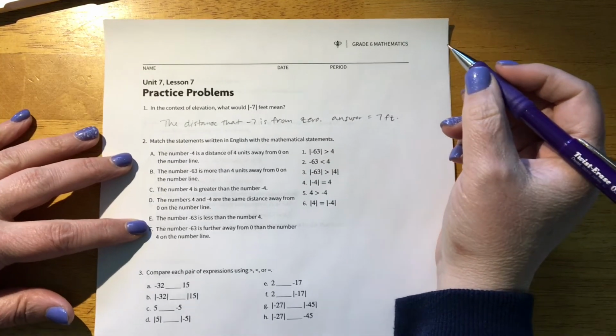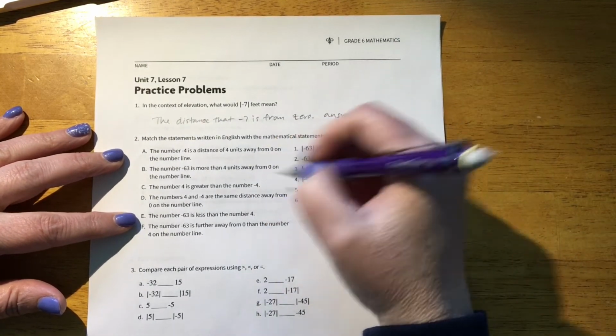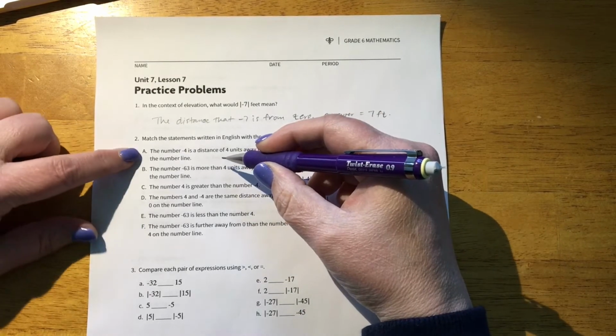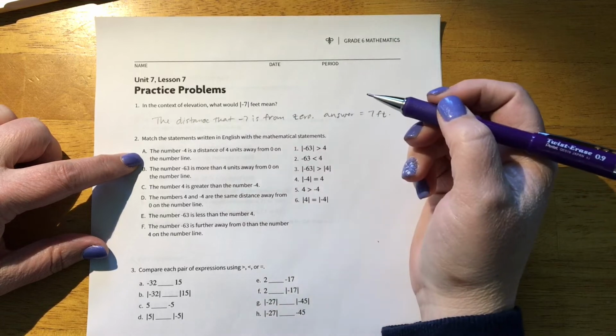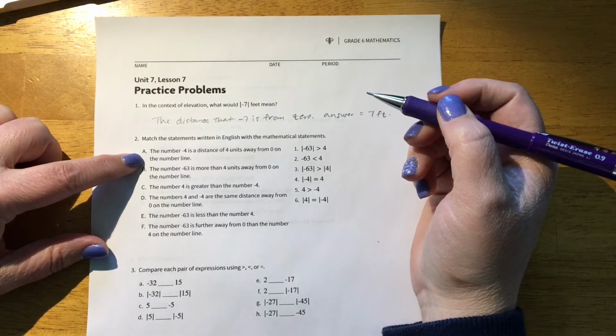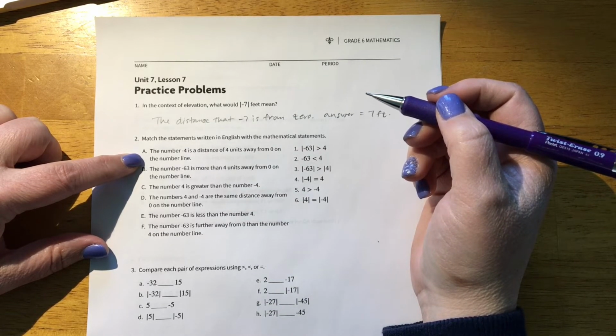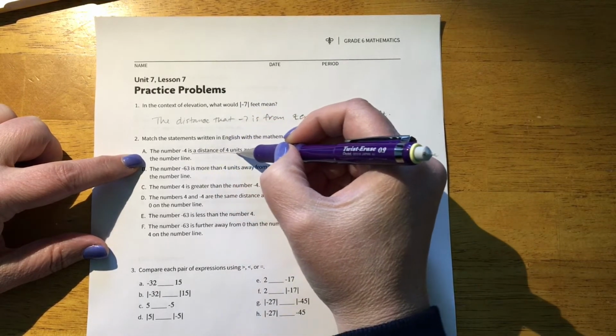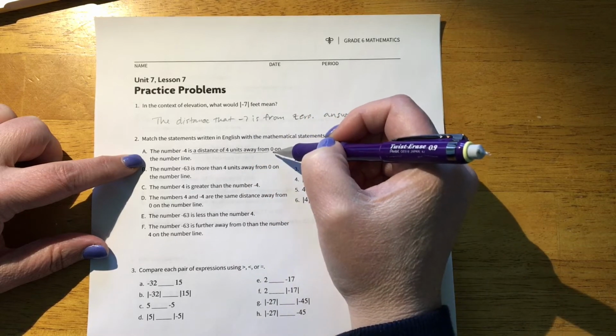Number 2 is matching. Now we're not going to draw lines. We are going to write these numbers next to each of the parts. Part A. The number -4 is a distance of 4 units away from 0 on the number line. Anytime I see a distance away from 0, I'm thinking absolute value.